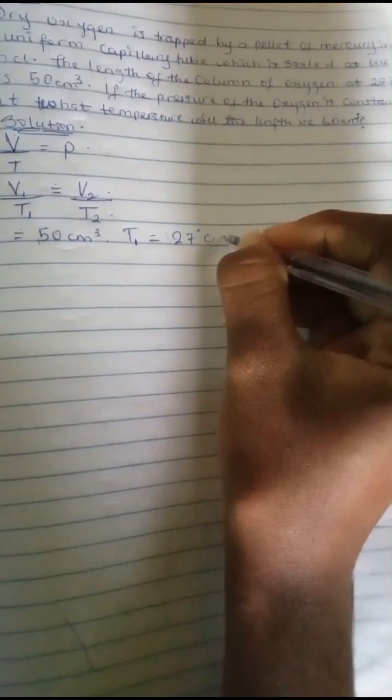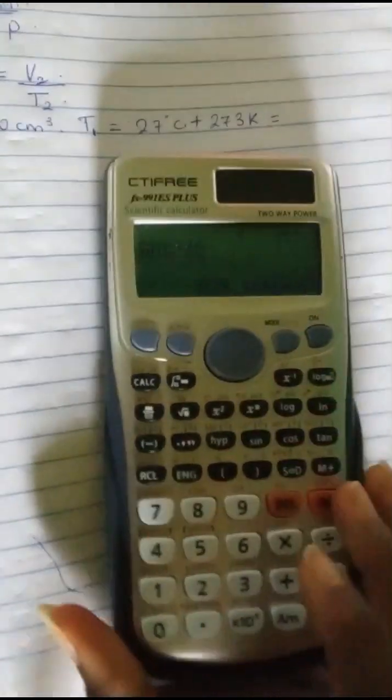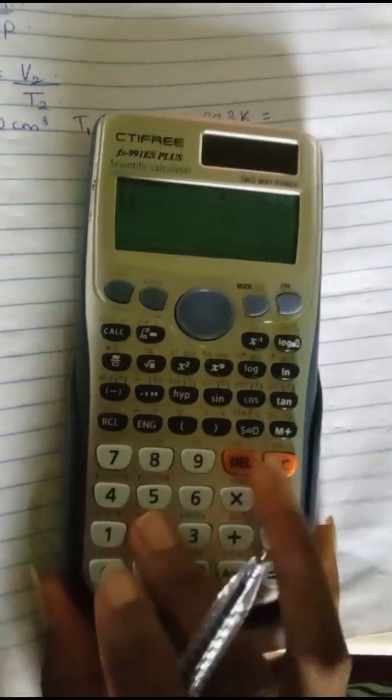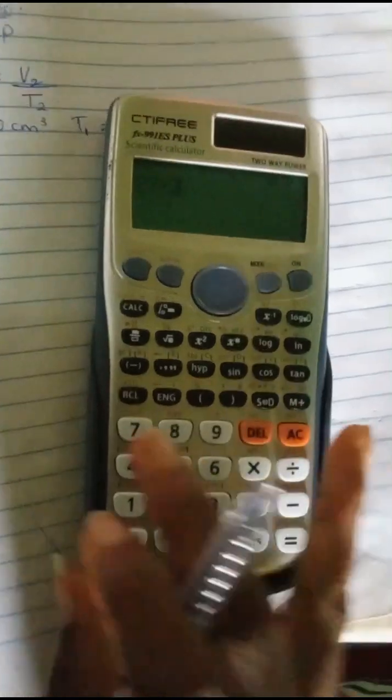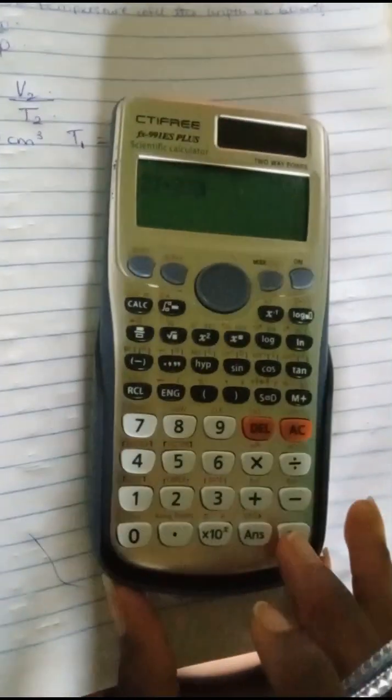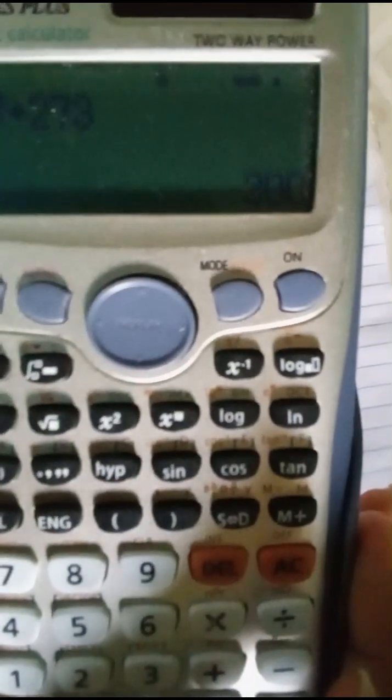For temperature, we use Kelvin. So this 27 degrees Celsius, we are going to convert it to Kelvin. That is, we add 273: 27 plus 273 equals 300 Kelvin. So our first temperature is 300 Kelvin.